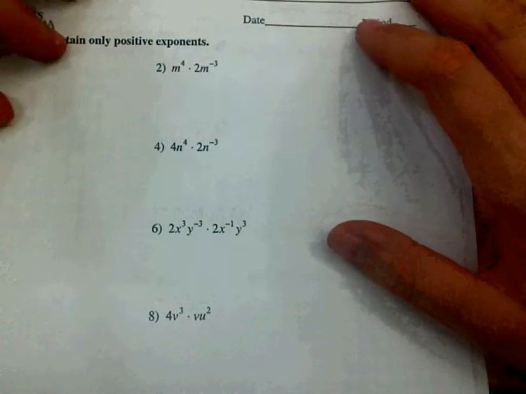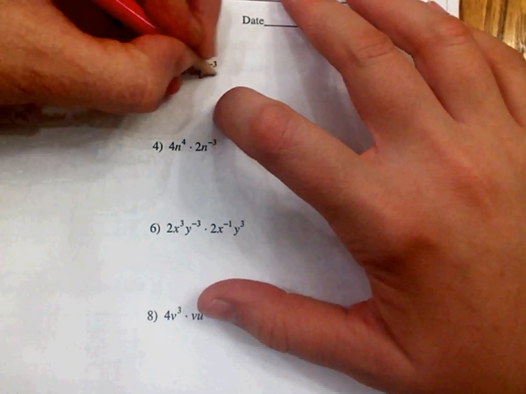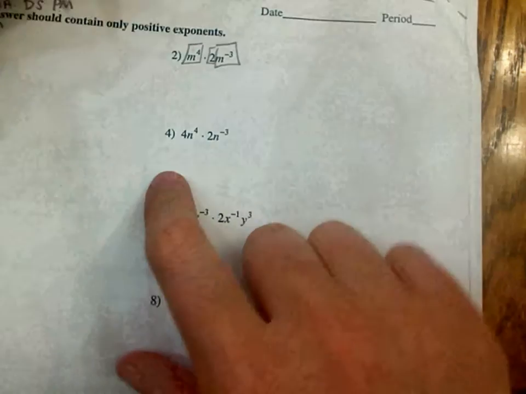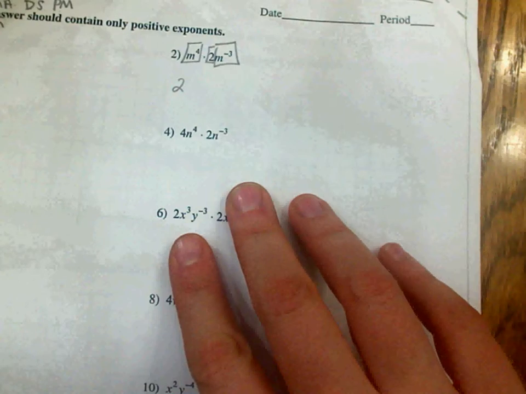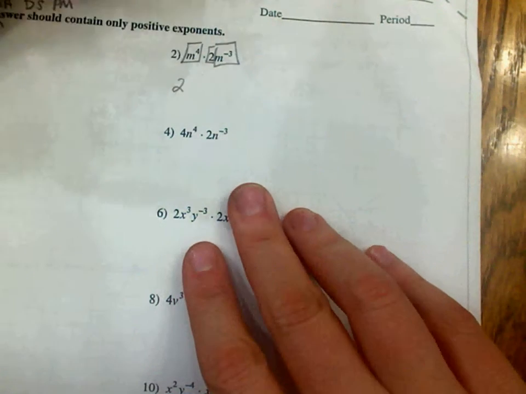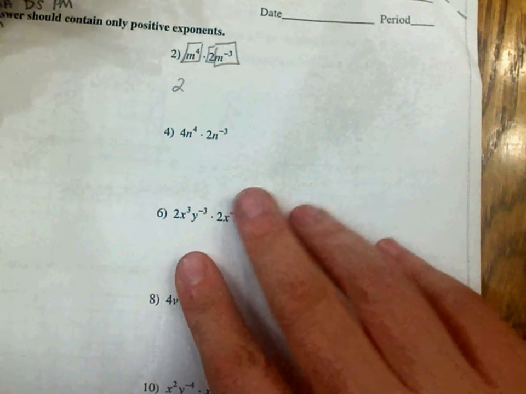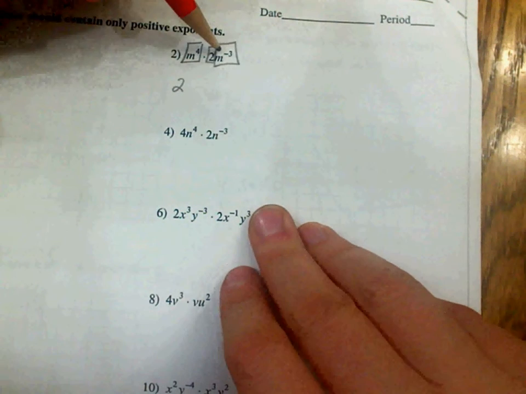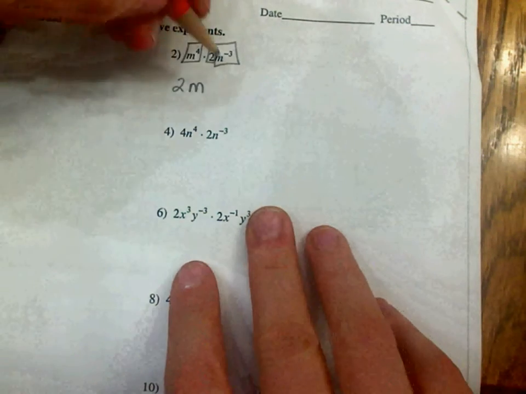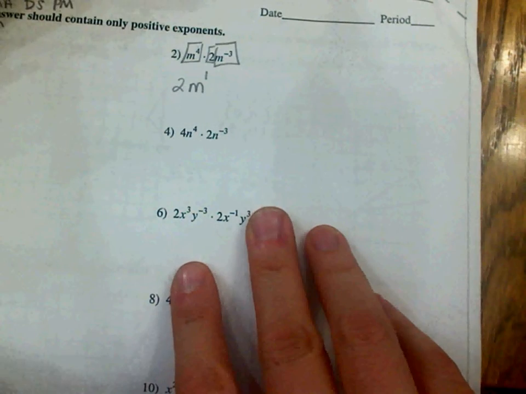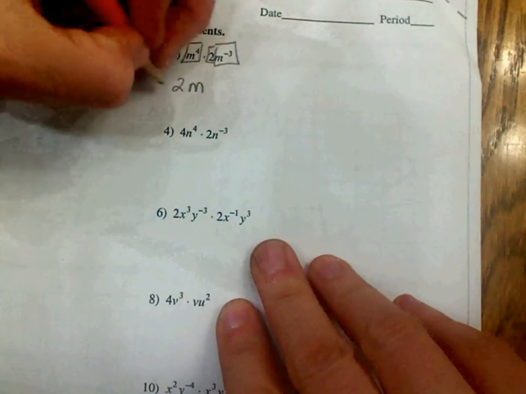Okay, number 2. We have m to the 4th power times 2m to the power of negative 3. Okay, so there's nothing for the 2 to get multiplied with, so it just stays at 2. And then we have m to the 4th power times m to the power of negative 3. You actually need to add the exponents like we did on the last one. So do 4 plus negative 3, and that is 1. So the answer is just 2m to the 1st power. So you don't have to write the 1 there. It's just 2m. It's an invisible 1 exponent.